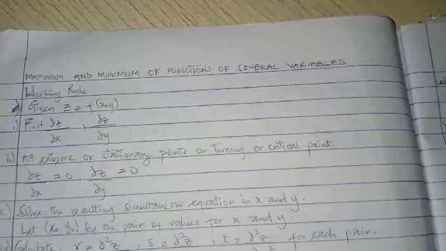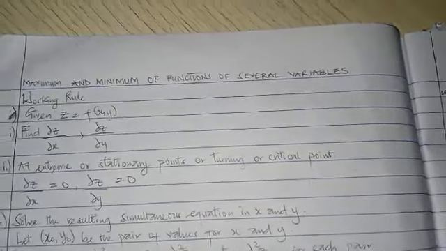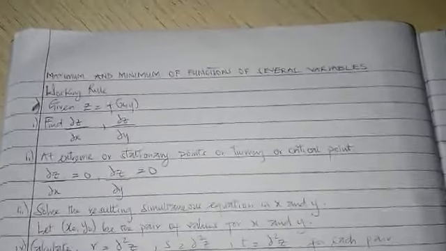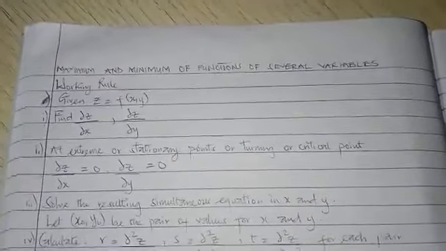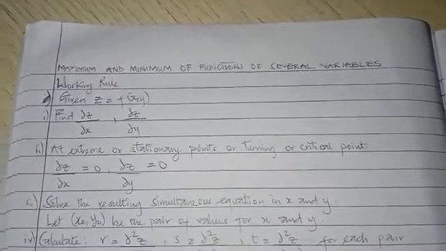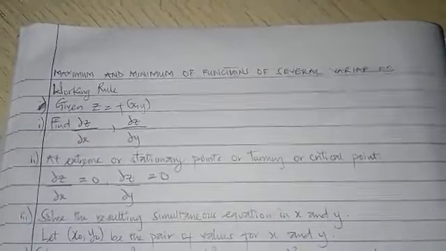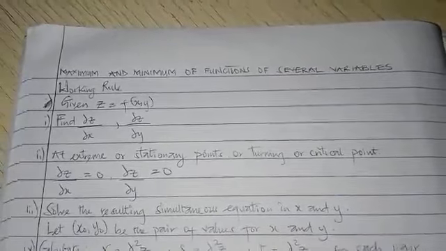Okay, maximum and minimum of functions of several variables. There are some explanations, but no need. You will check your textbook for this explanation. Sorry. So I'll just give you the working rule for calculating maximum and minimum.